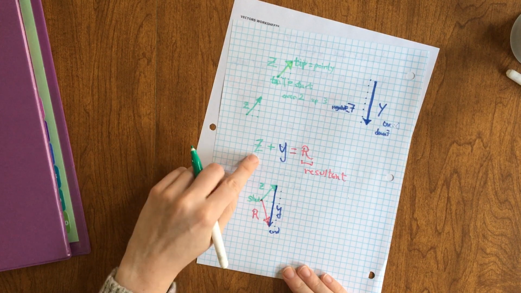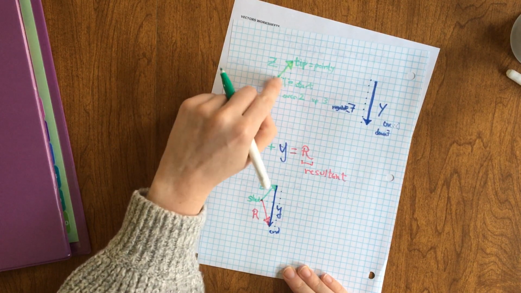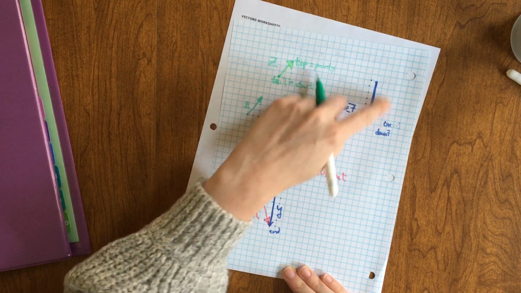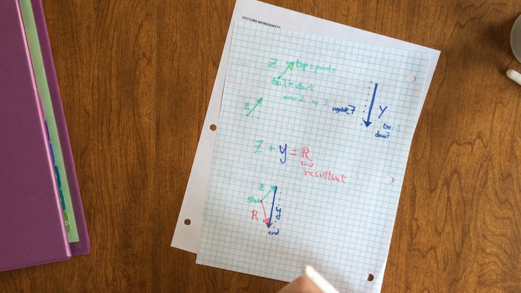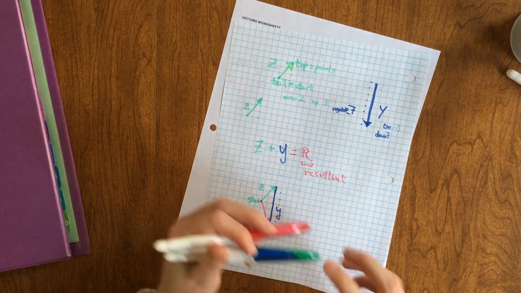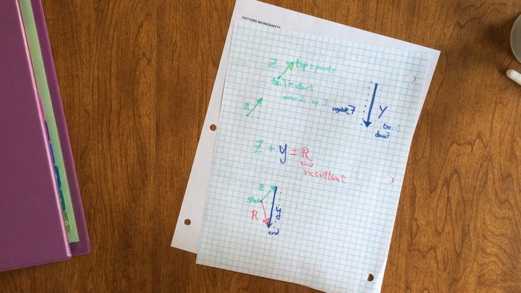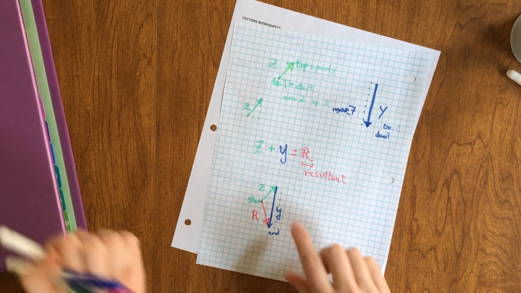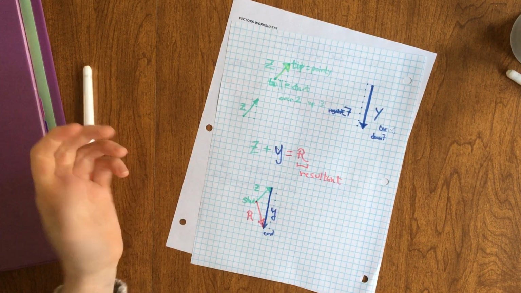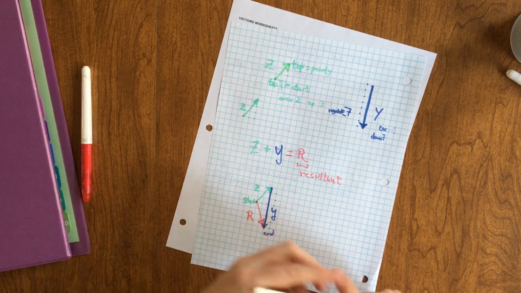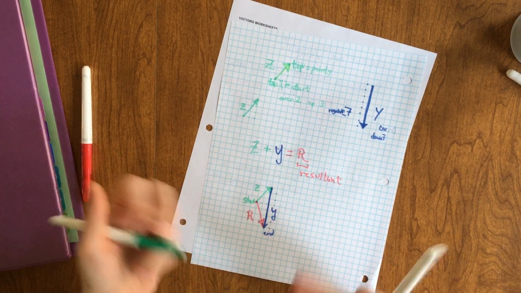And notice that I've labeled it carefully. Notice that I've drawn z carefully to be exactly the same as I had defined z. I've drawn y carefully to be exactly the same as y is defined. And so, we have this tip to tail vector addition method. This method can also be called the parallelogram method, where I could have drawn this in a different order.